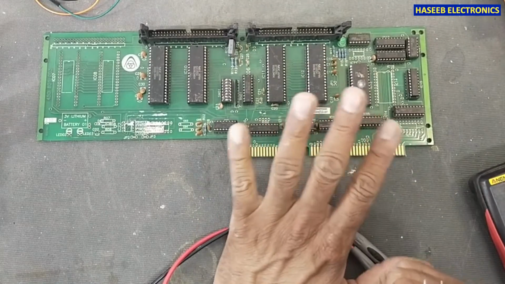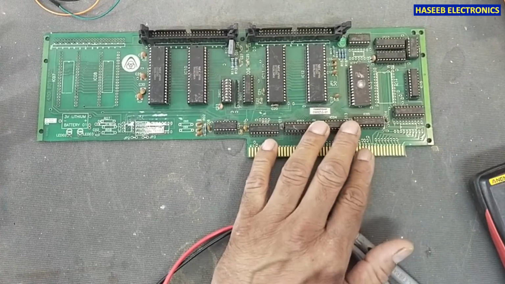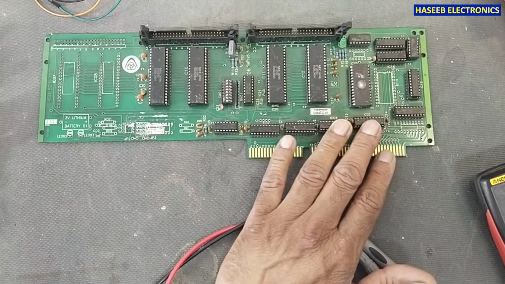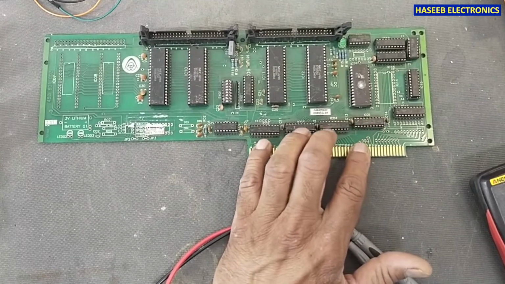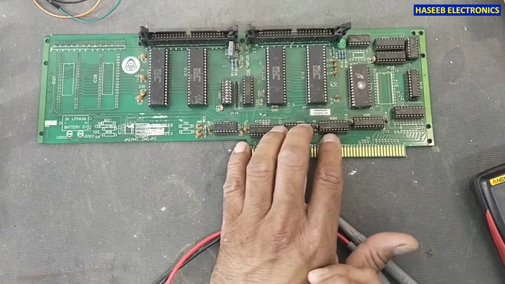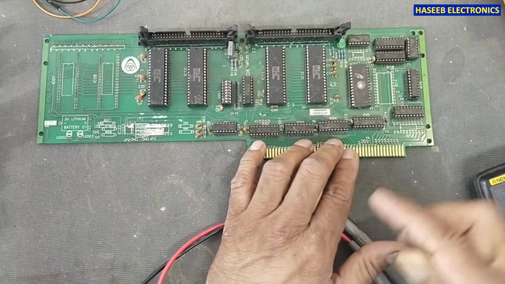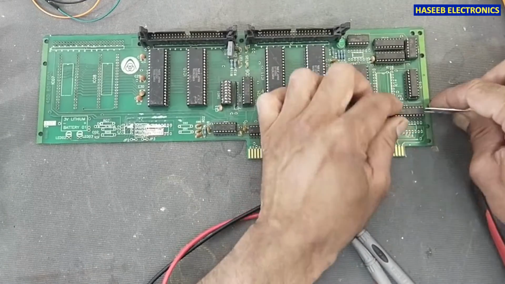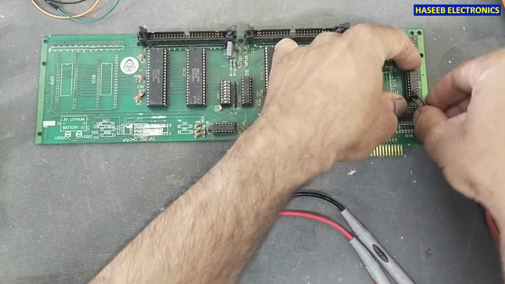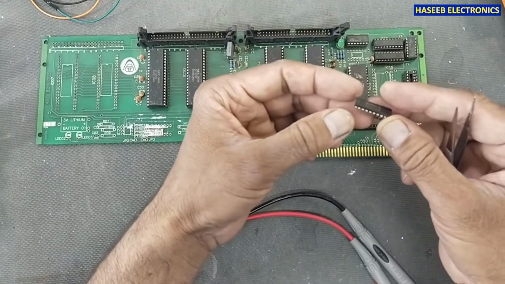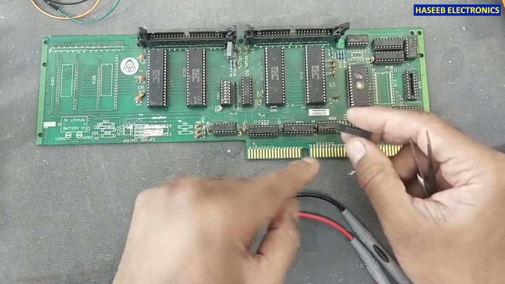So I have a problem in this board. Let's check the most common failure component connected in this board, that is the transceivers. When we are troubleshooting, most of the time these transceivers cause problems. It is using 74LS245. All the ICs are connected on the bus. Today I will demonstrate how we can test this transceiver.